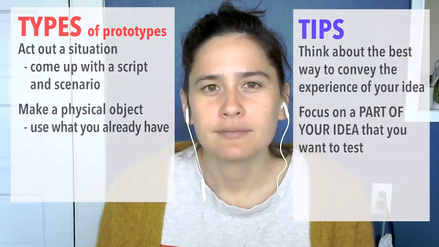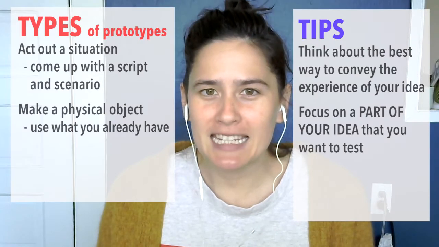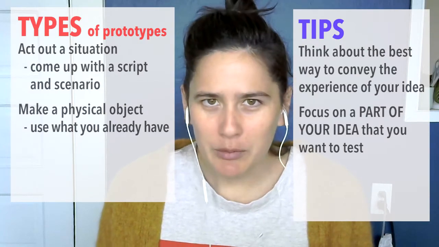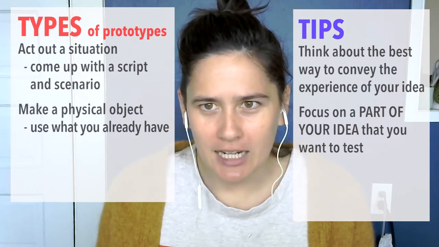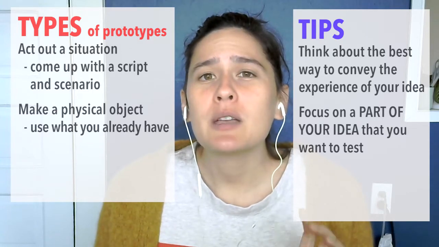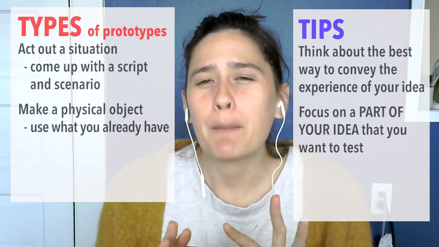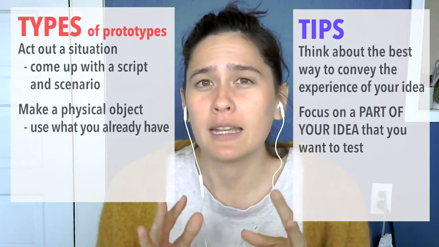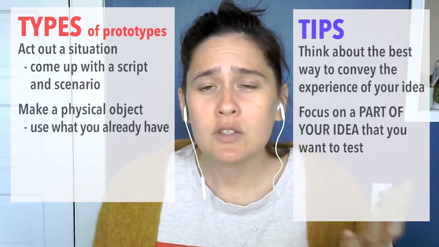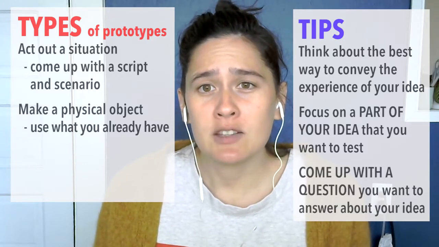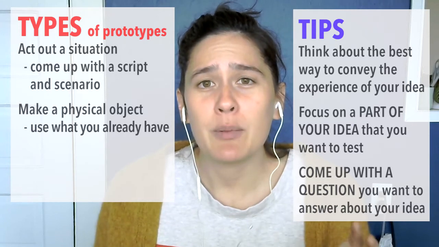Okay, that's a cool idea. And yeah, it would probably be difficult for her to create an entire suit. But she might be able to create prototypes that mimic some part of the suit, or an aspect of the suit. So she could think about what questions she wants to answer about her design and then prototype elements of it accordingly.